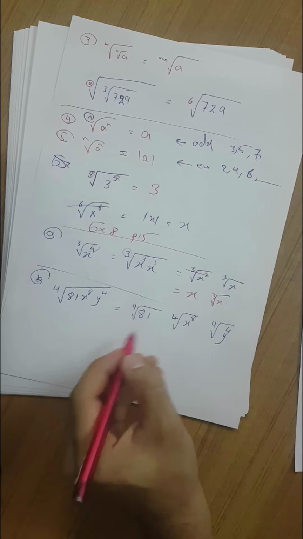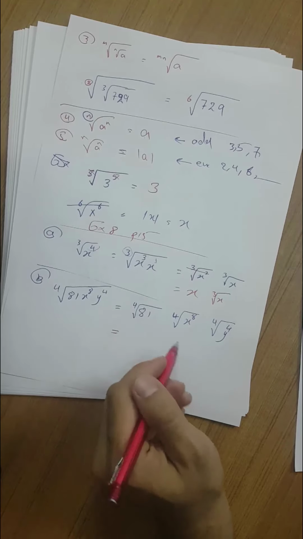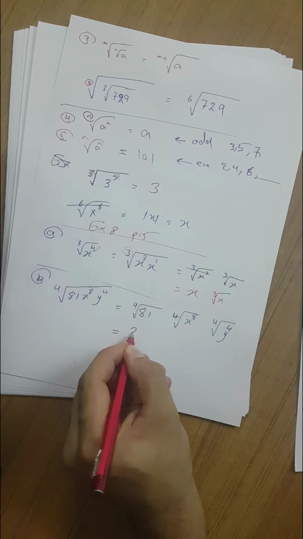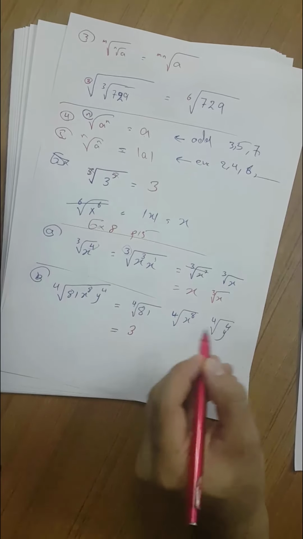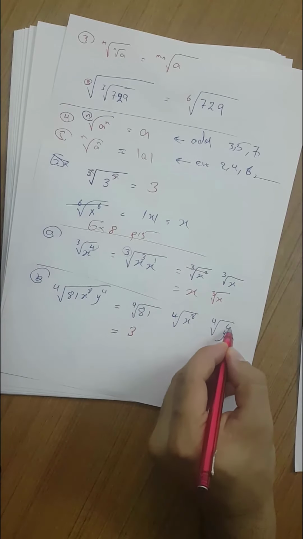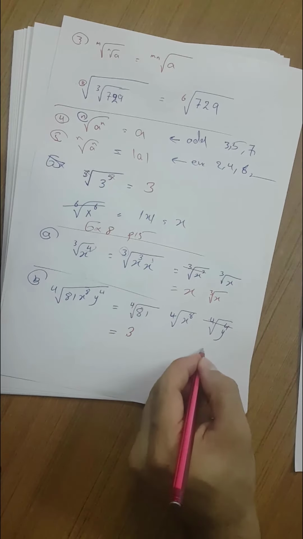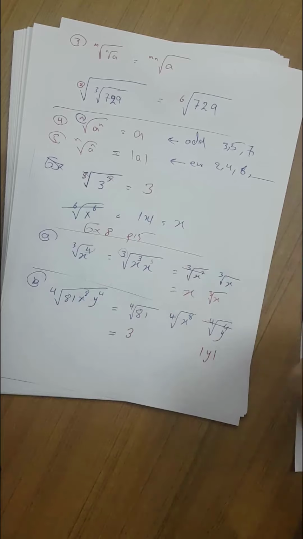Now, this is the number, and we did it by the calculator or by hand. We use the factors. So I got 3, if you remember, and I will change this one later. But you know, this is the fourth root, so it remains the absolute value of y, or just write down y.